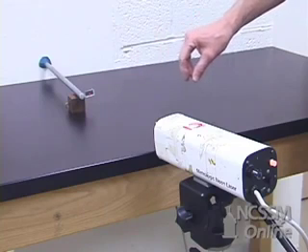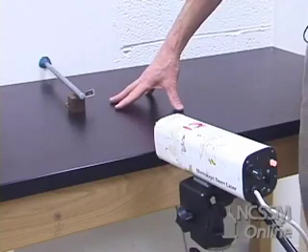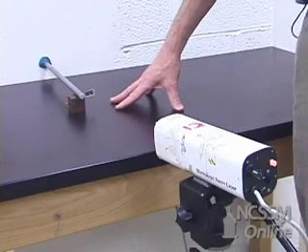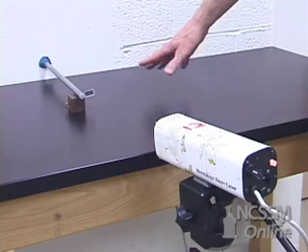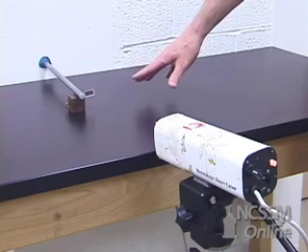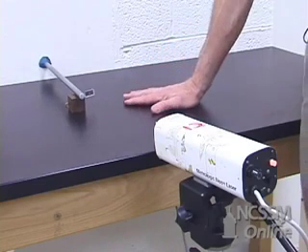Actually, you can see it's bouncing a little bit all the time because there's always vibration in the building. Now, if I just push down on it, you can see that the beam goes down a long distance. So although, if you look at the table, you can't see it moving, it obviously must be moving. And so it is responding to the force that I applied to it. It's exerting a normal force back up on me.